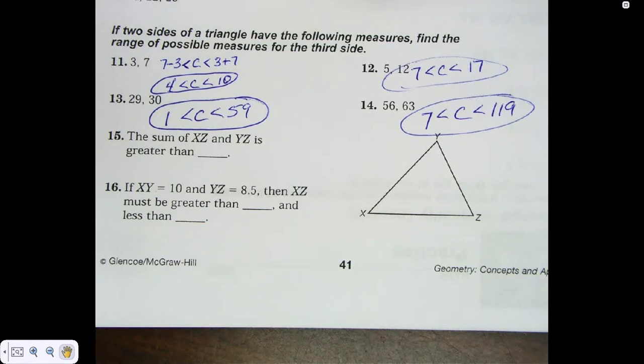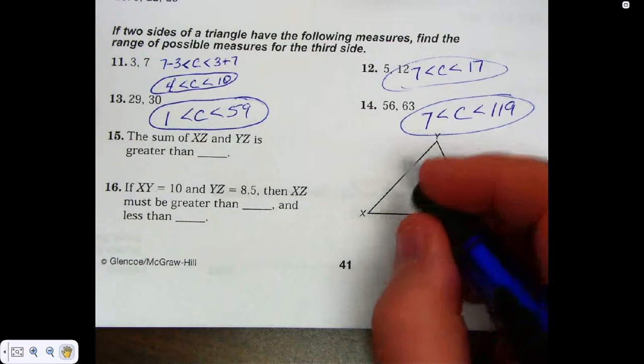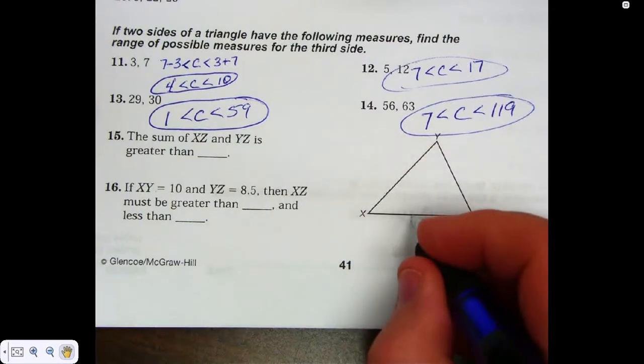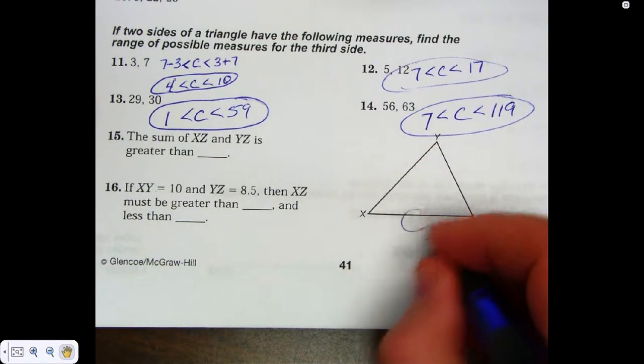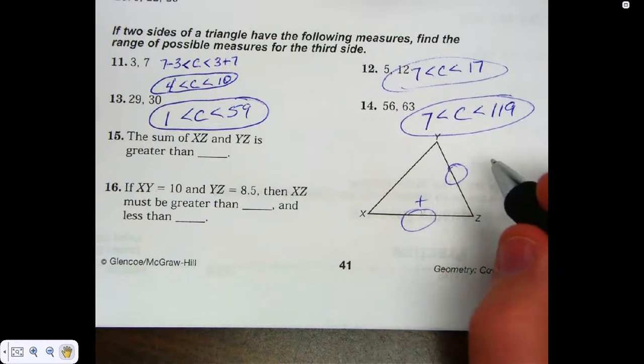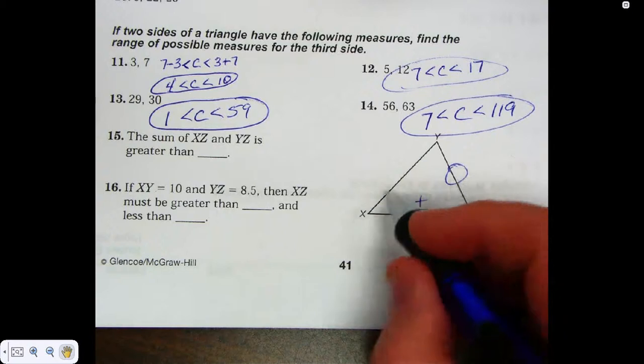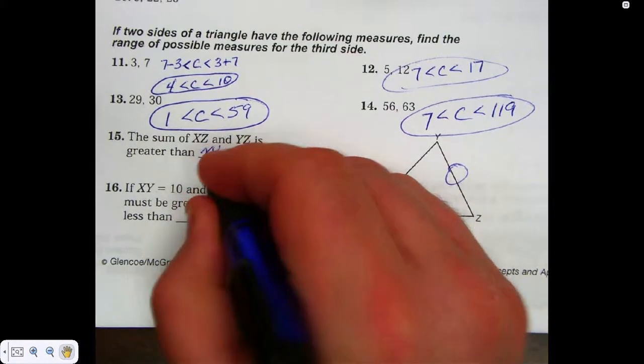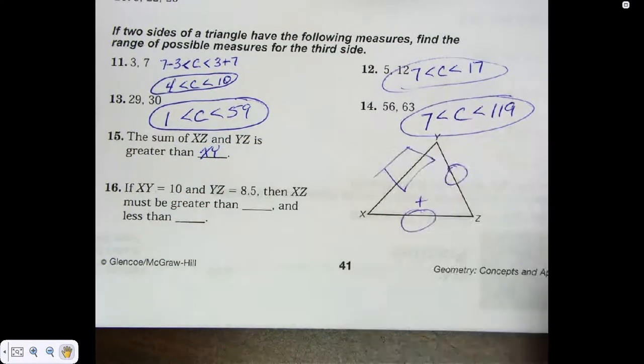Now, they'll give you some problems like this. On number 15, the sum of XZ and YZ is greater than what? So they want you to talk in terms of the picture. They're saying XZ, this right here, plus YZ, that right there, has got to be greater than the one that's left, which is XY, right? Would you agree? So they're just wanting you to talk in terms of XY, YZ, that kind of stuff.